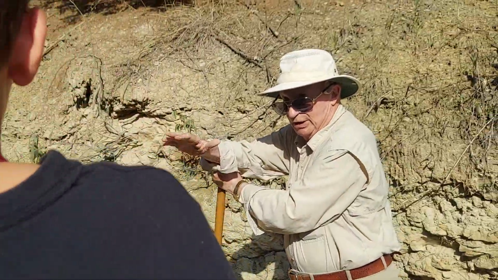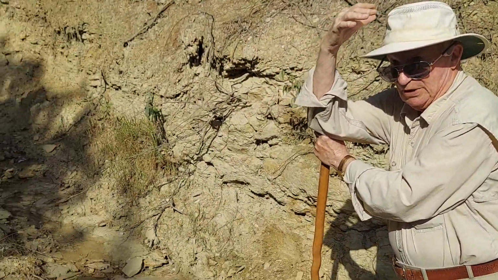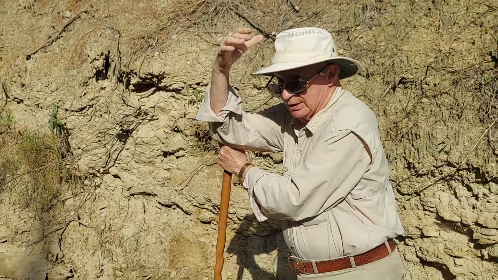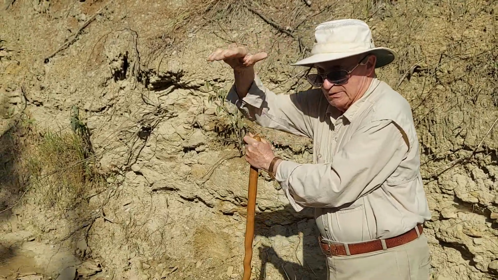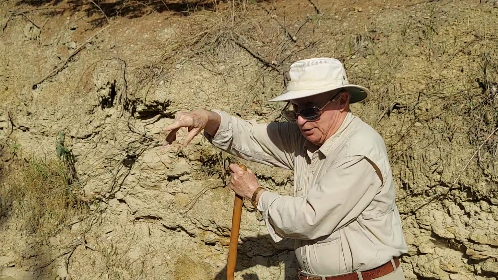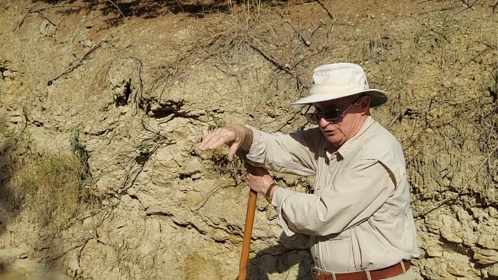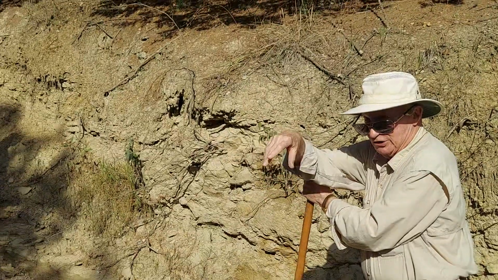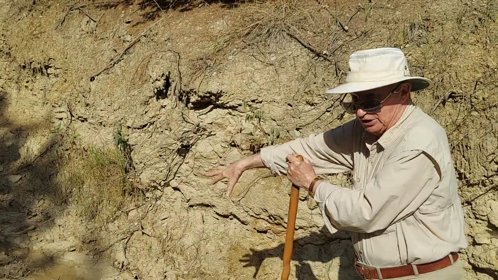So in your mind, get a picture. This was what that estuary feeding into the Outer Banks of North Carolina was like, and is like today, filling up with this kind of sediment.